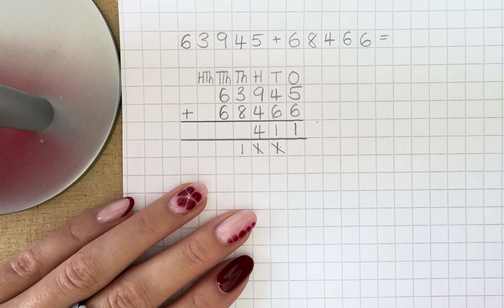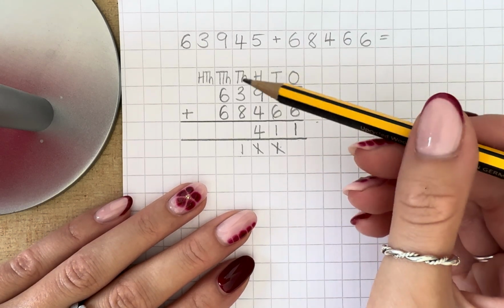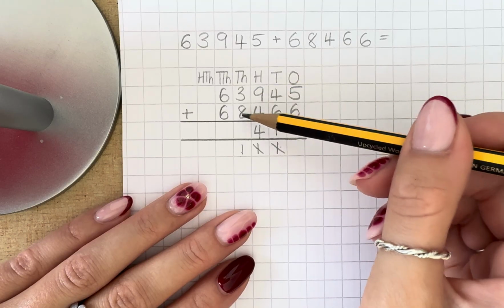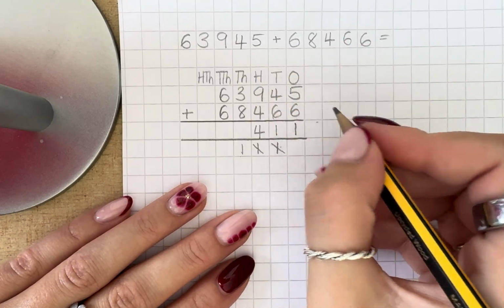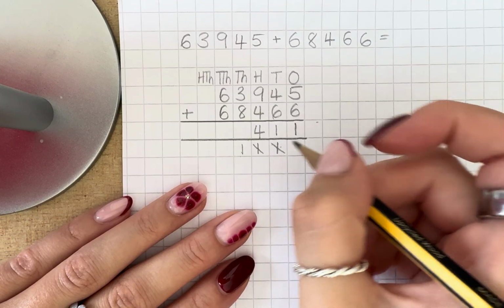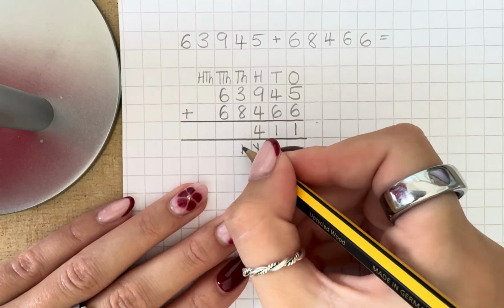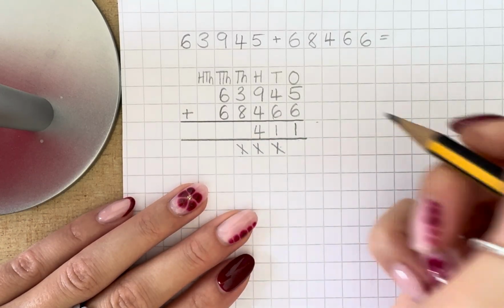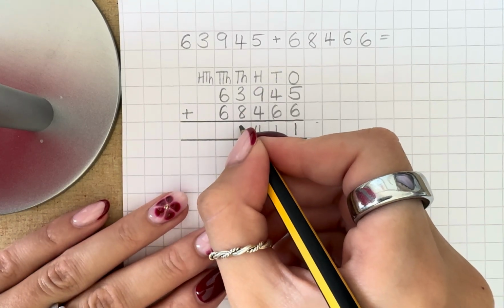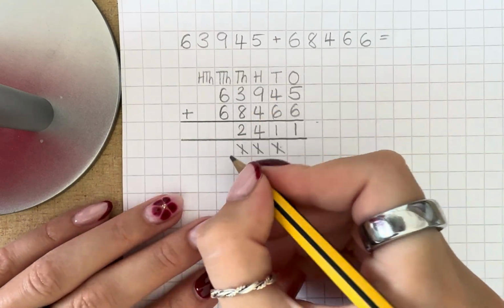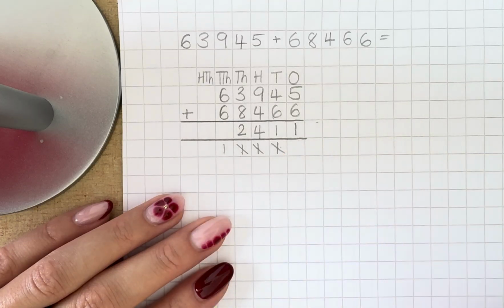We are now looking at our thousands column. As before, although we can see 3 and 8, we know that that 3 is worth 3,000, that 8 is worth 8,000. 3,000 plus 8,000 is 11,000. I then add the carried 1,000, gives me 12,000. I place the 2 from my 12,000 under my thousands column, and I am carrying across the 10,000.